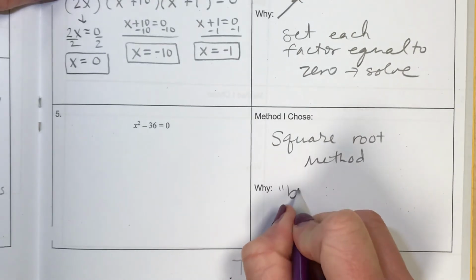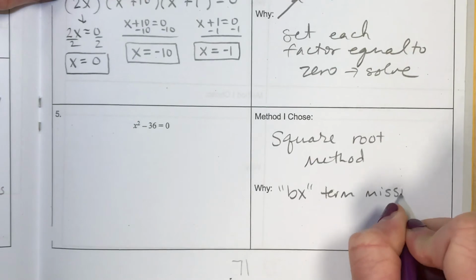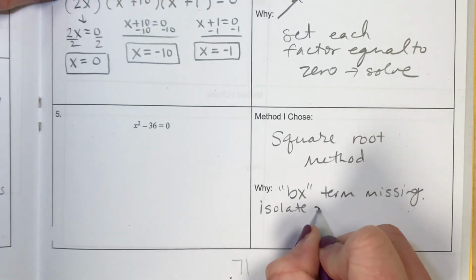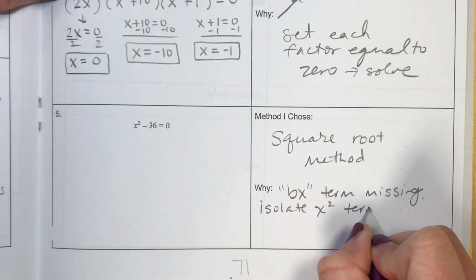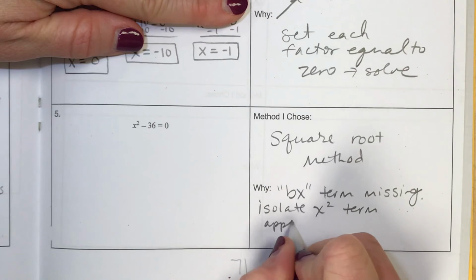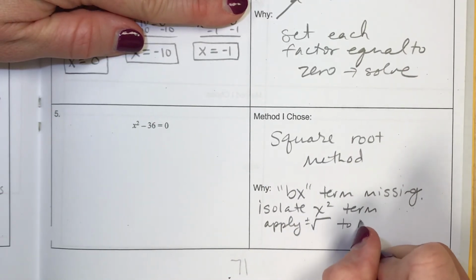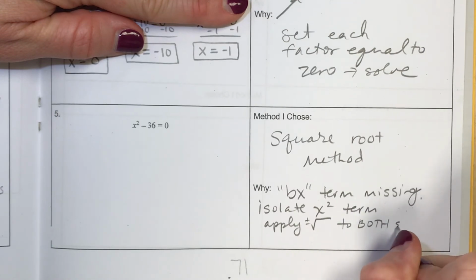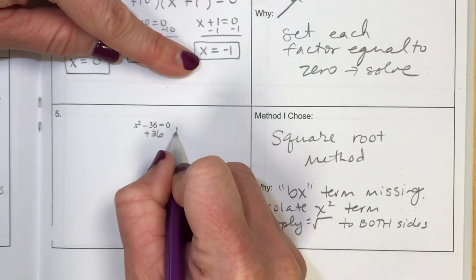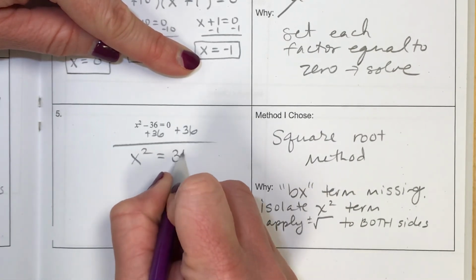So my linear term is missing, so I'm going to isolate the square term and apply square root to both sides. Okay, so I'm going to start by isolating the square part, and I get x squared is equal to 36.